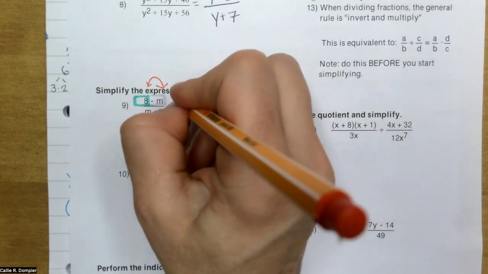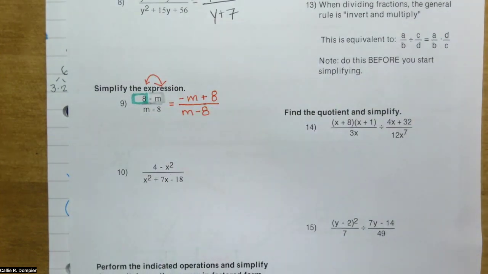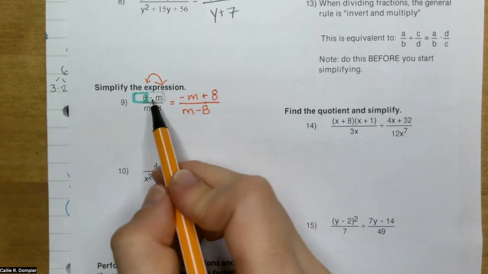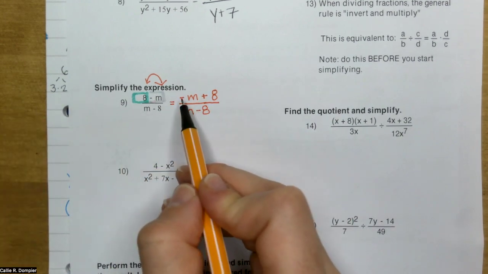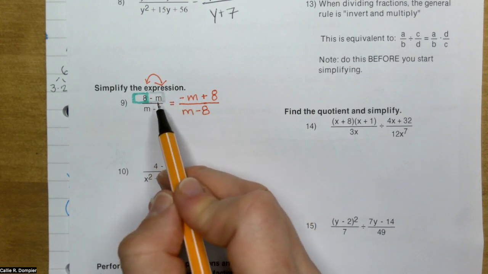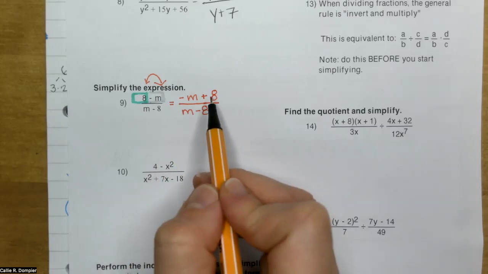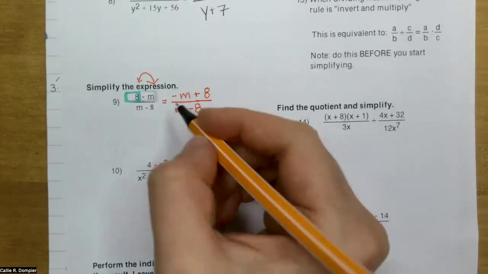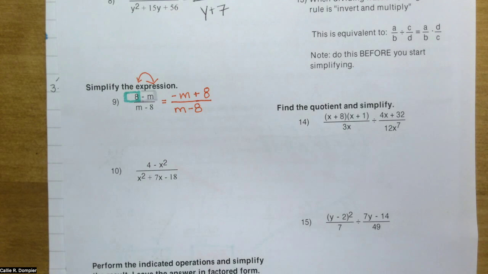So we're going to put a negative sign in front of the m. Be very careful when you're just moving things around like that and you have a minus sign. Make sure the minus sign moves with the term it is in front of. Okay, that 8 is not a negative, but the m is a negative. So that is now in descending order.